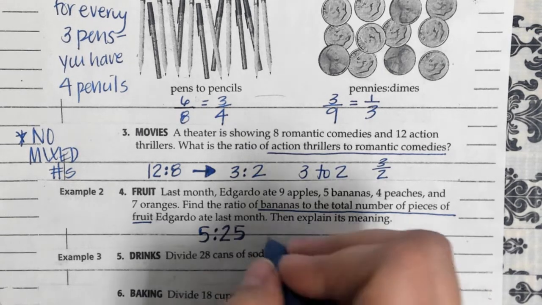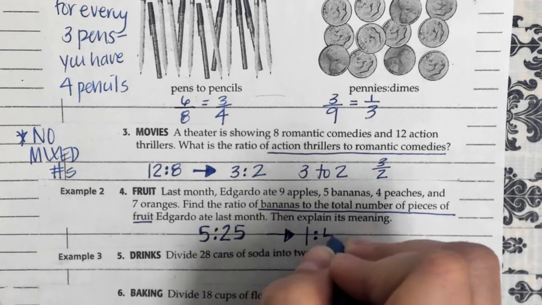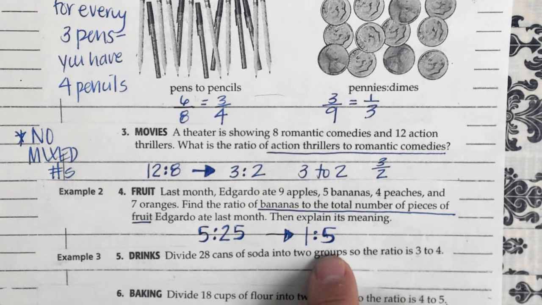All right. So what's our final ratio? 1 to 5. Very good. And again, that means for every 5 pieces of fruit, you have 1 banana.